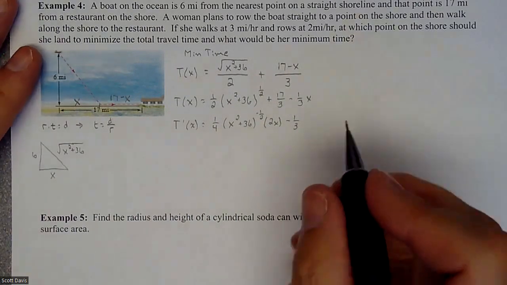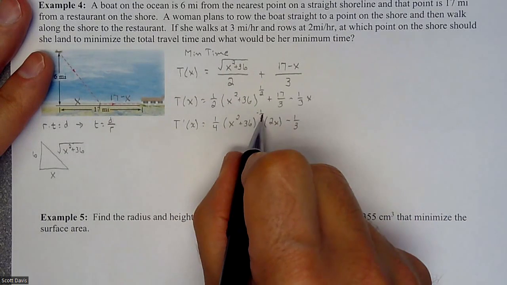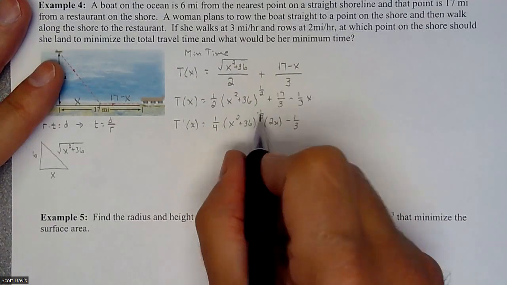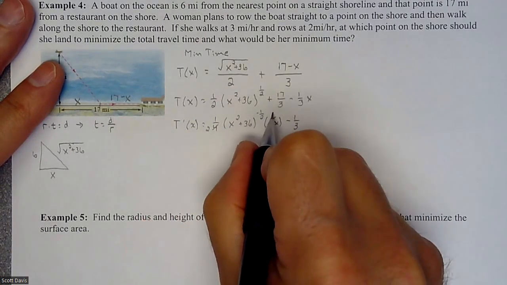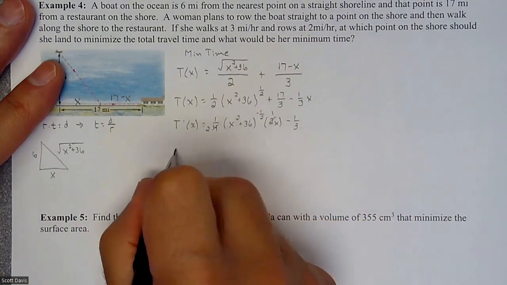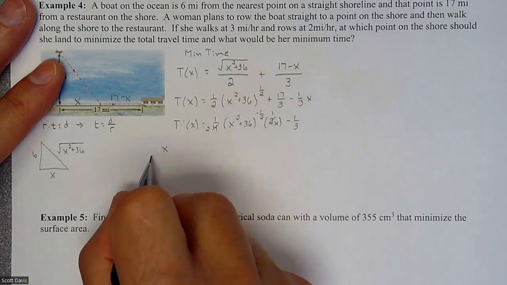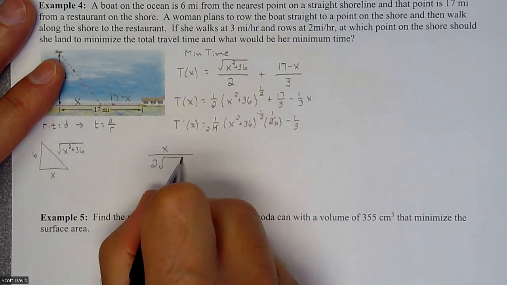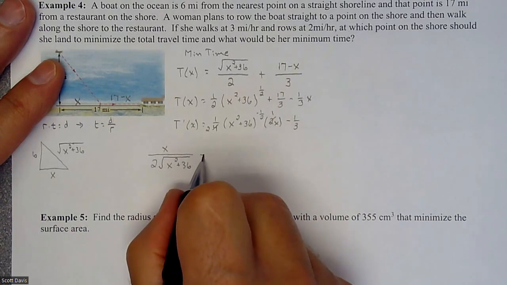So I'm going to clean it up as I set it equal to 0, and let's do the math on it. This is a negative 1/2 power, which means the square root is going to go in the denominator. This 2 can simplify with this 4. And so I have an x on the top over a 2 times the square root of x squared plus 36. And then minus 1/3.